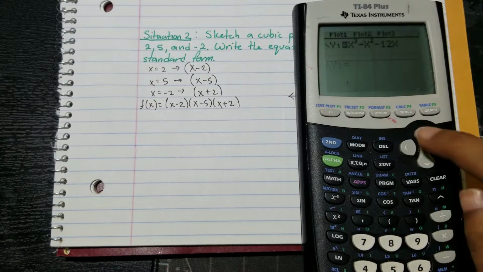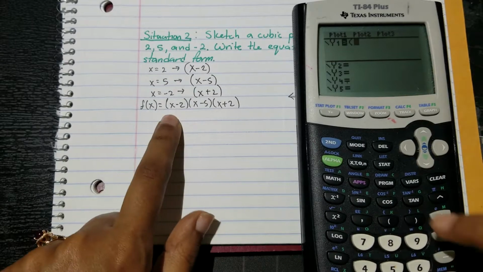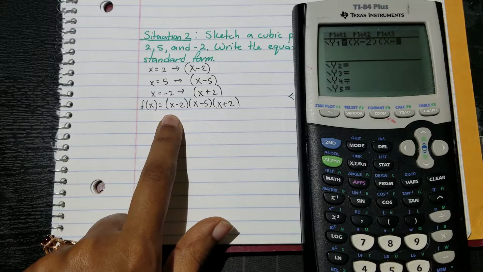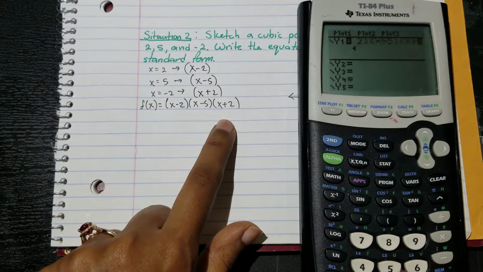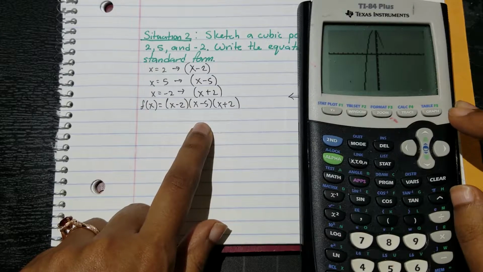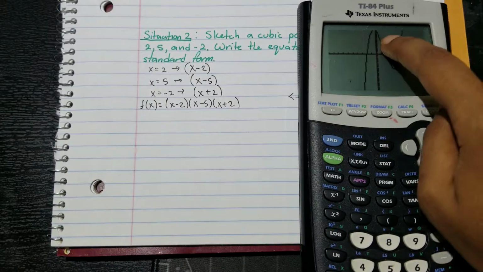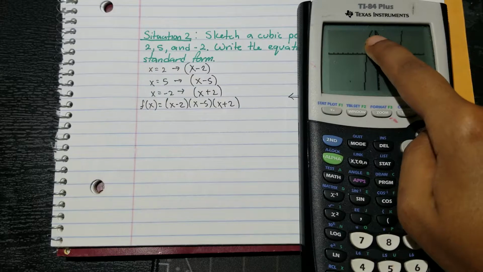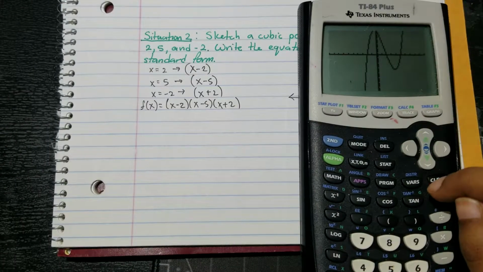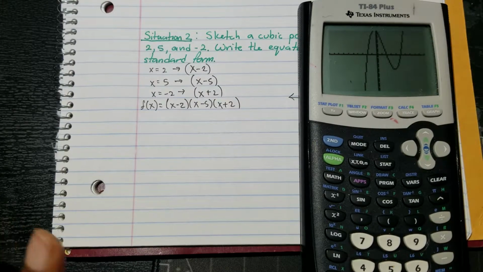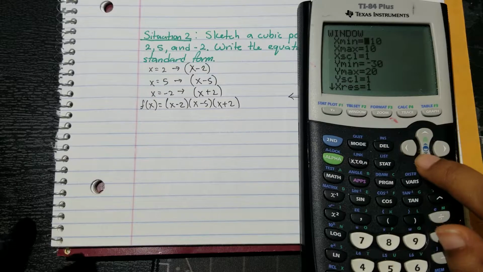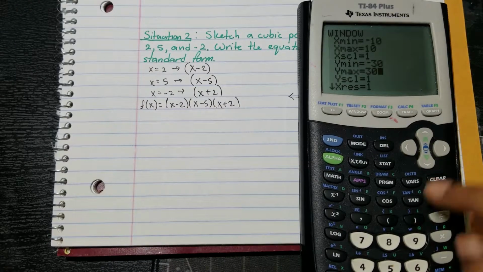We can actually just plug that into the calculator as they are, and we'll get our graph. X minus 2 parentheses, x minus 5 parentheses, and then x plus 2. Hit the graph, and we have it here. So as you can see, the top part of the graph is kind of cut off. You want to make sure you see your entire graph. This is just a typical cubic function, so nothing crazy is going to happen up here, but just for practice, especially when you start experiencing more difficult polynomials.